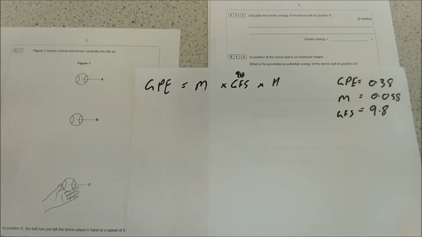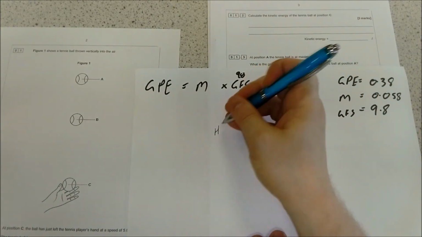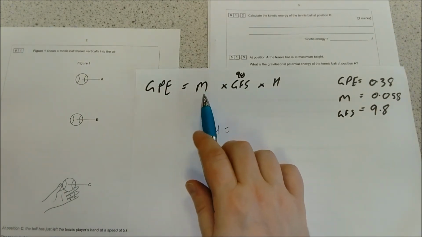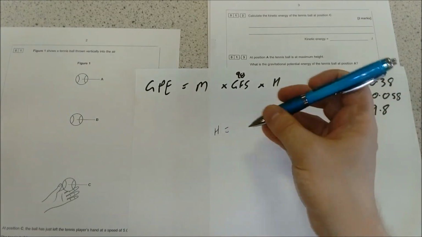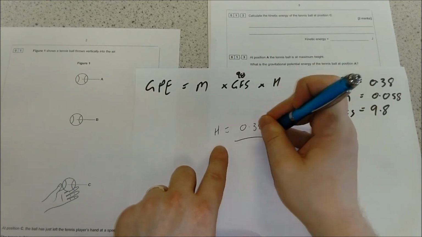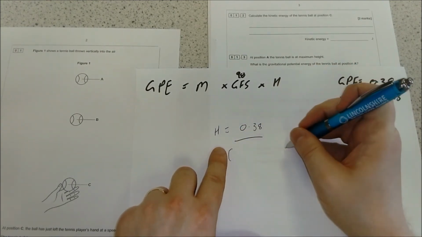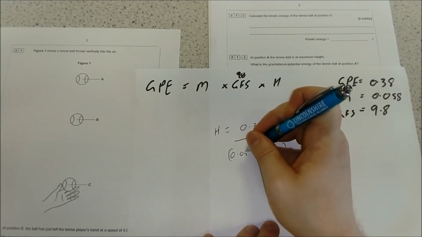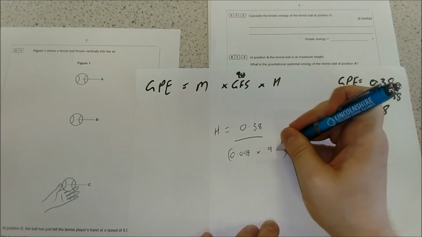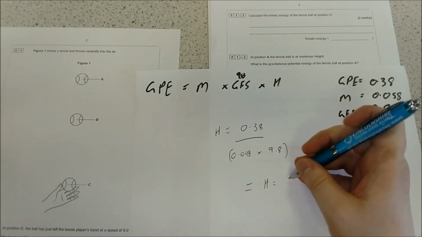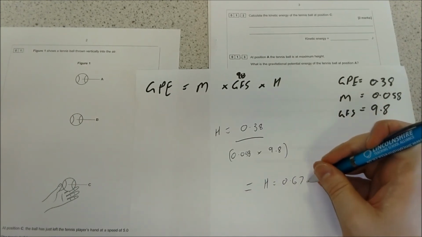You're going to have to rearrange the equation. So to get height, height would be equal to your gravitational potential energy divided by mass times gravitational field strength. So your height is going to be 0.38 divided by, right, remember, write this in brackets and work it out beforehand, 0.058 times 9.8, and that will give you a height of 0.67 meters.